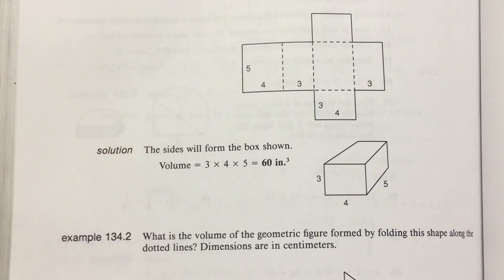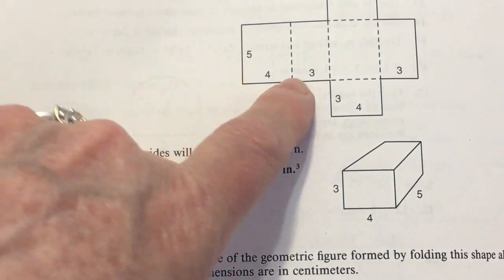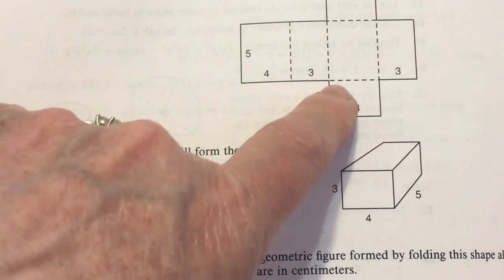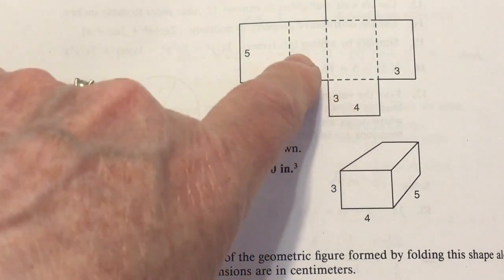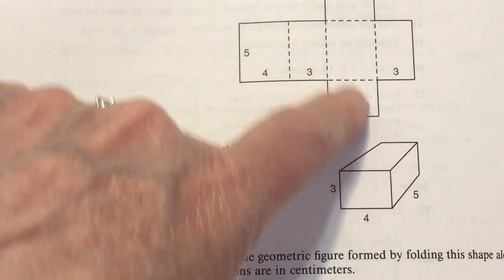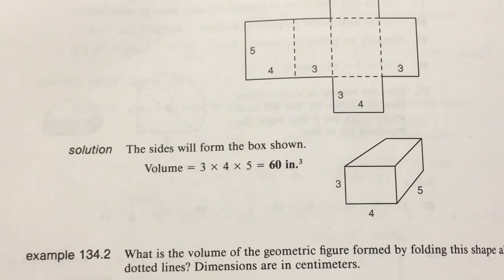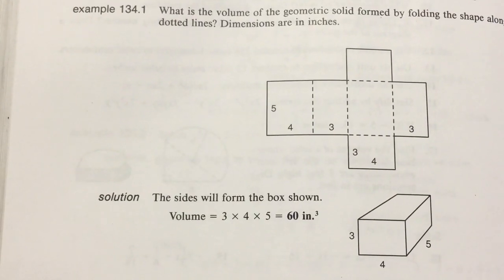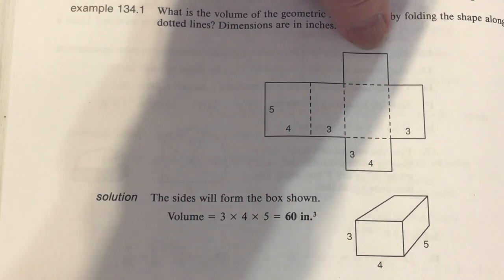Okay, so you can see that my side lengths are 5, 4, 3, 3, because this one's going to match this one when you fold it up. 4, 3, and then of course this one up here, I lost the top of this thing. There we go. Got the whole thing in there. So this one must be 4 also up here.